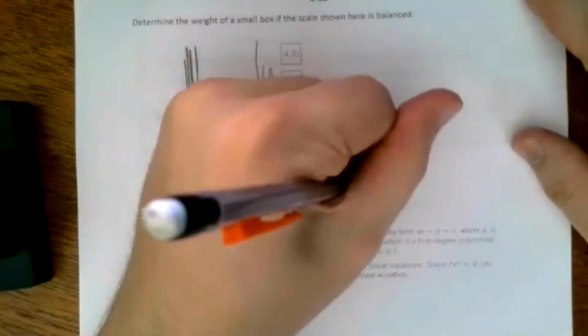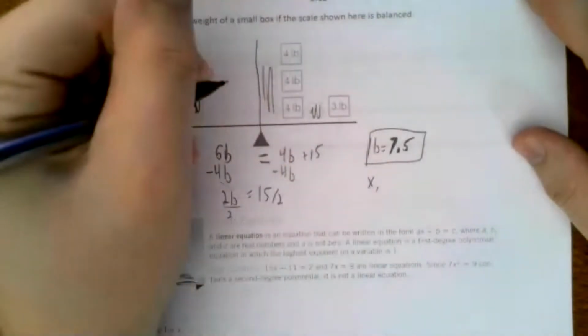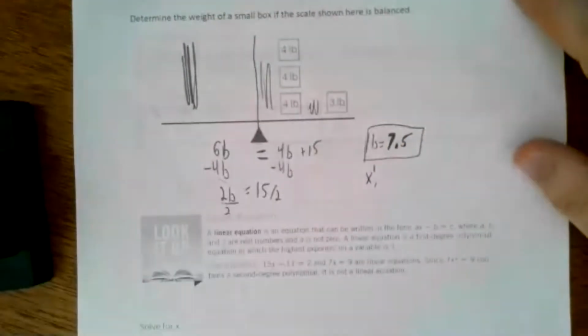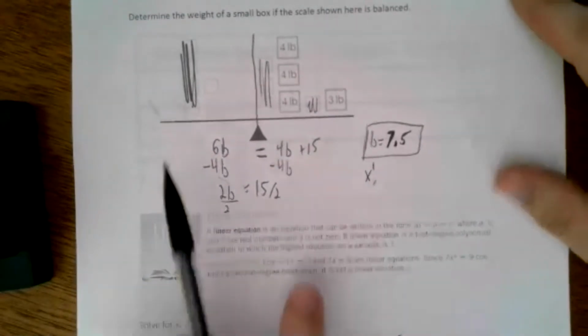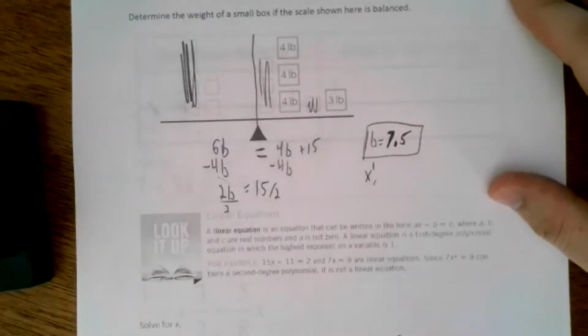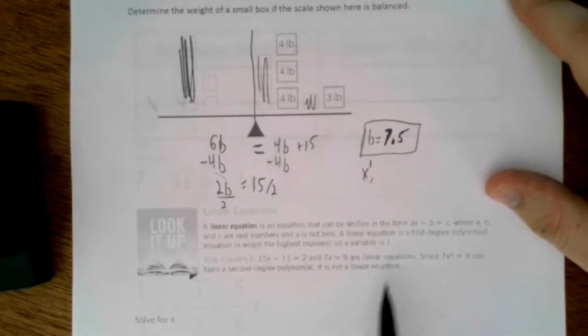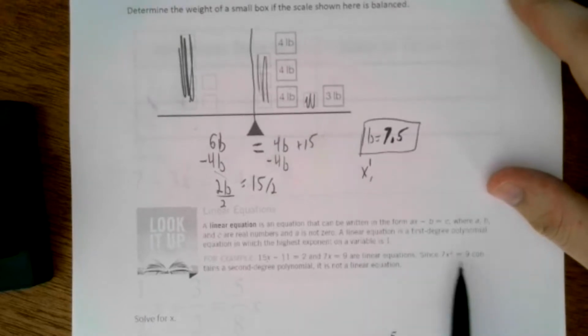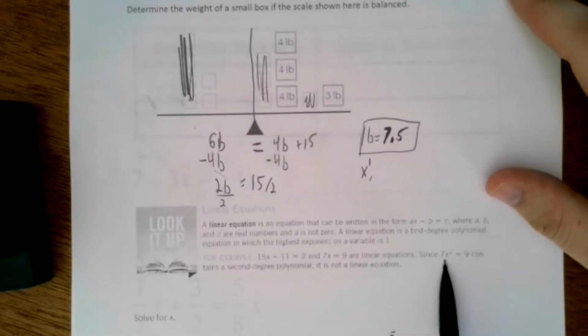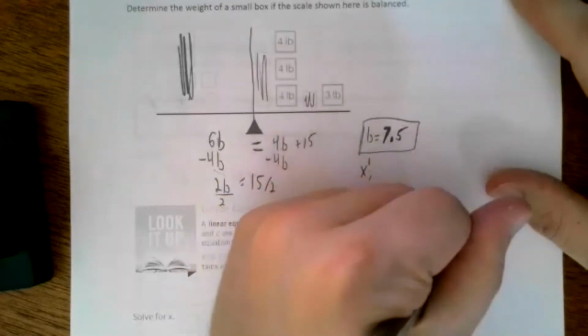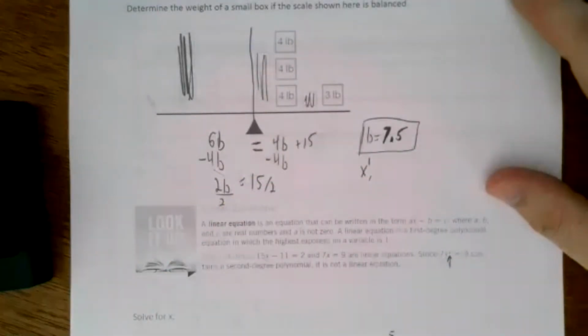So anything with just an x or just some variable that is to the first power, and that's our largest one, is a linear equation. So another example they give is what? 15x minus 11 equals 2. That's a linear equation. An example of one that's not a linear equation is 7x squared equals 9. And that's because it has this squared where the x is.